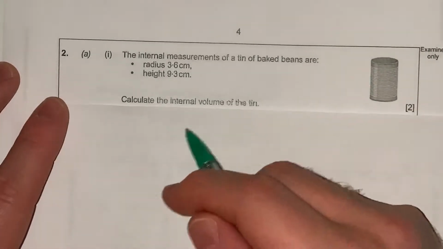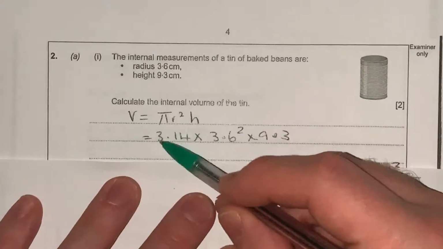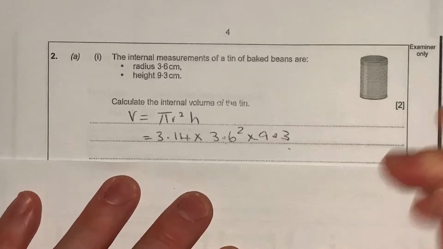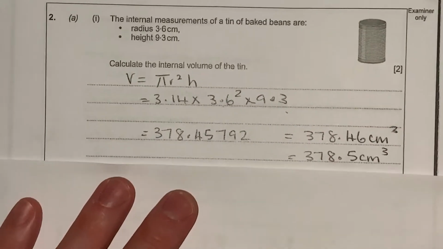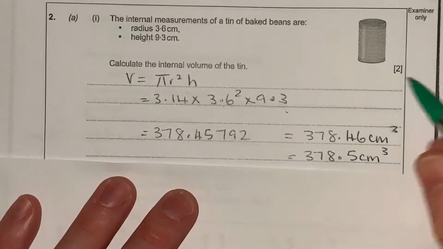Okay, for the next question then, recognise here we've got a cylinder. It says calculate internal volume. So the volume of the cylinder is going to be the area of the circle times by the height. So pi r squared, 3.14 times 3.6 squared times by 9.3. Nice and easy for 2 marks. So then my answer rounded is 378.5 centimeters cubed.